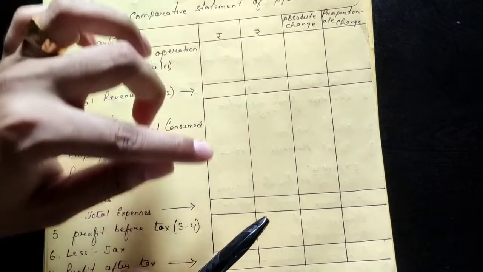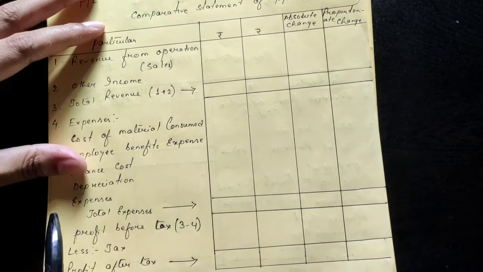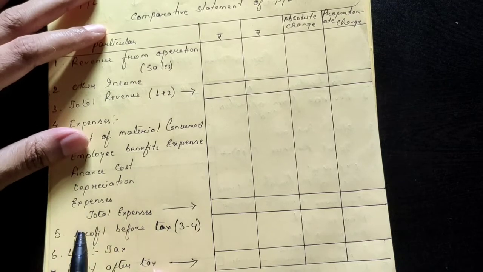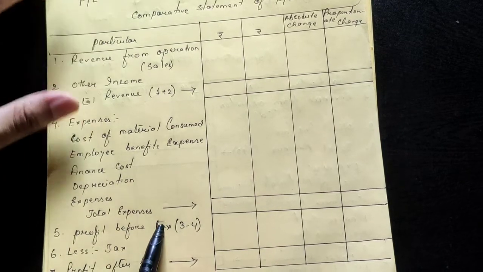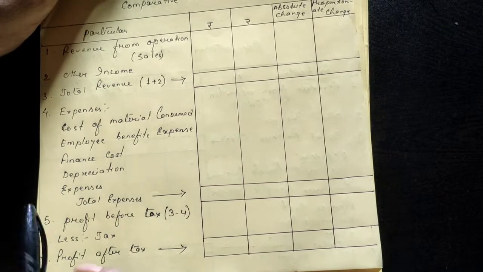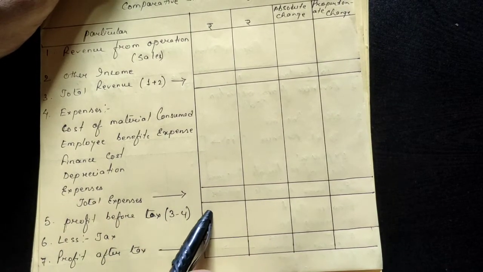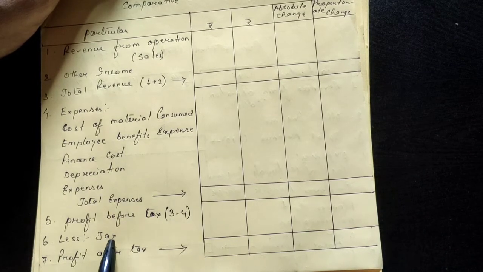Now income and expenditure, if you subtract these 2, you will get profit or loss. Just for an example, if you got profit, you will write here profit before tax. Now why have I used the word before tax? Because if you have tax, you have to find out the profit before tax, then from this amount whatever you get, you will deduct the tax amount.